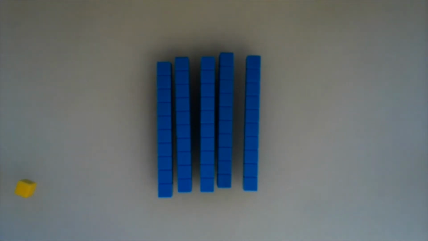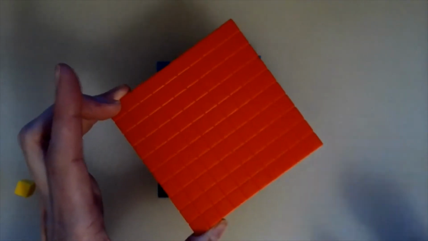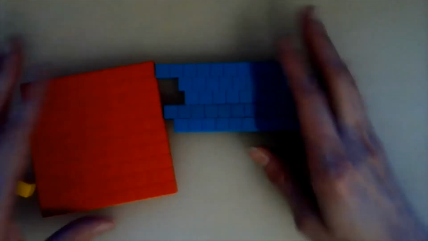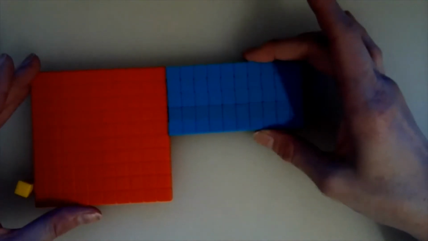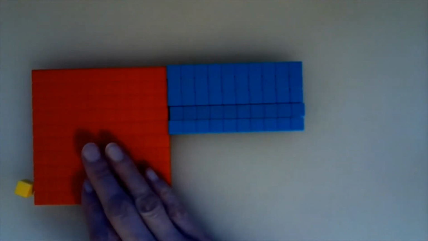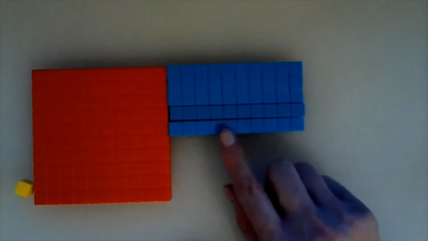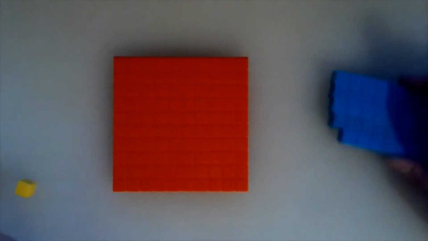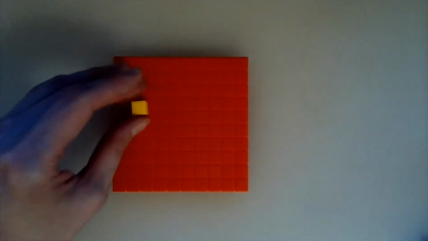What if I have one of these? This is as big as 10 of these squares. I'll turn it this way. You can see, well, 10 of these are equal to one of these. You need 5 more sticks to be the same as this one square. And this square is the same as 100 of these little cubes.